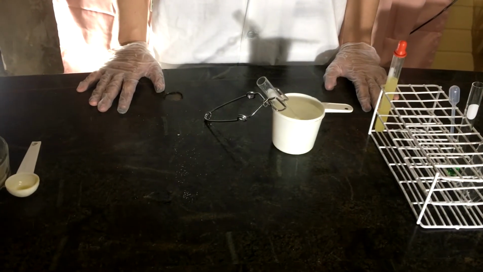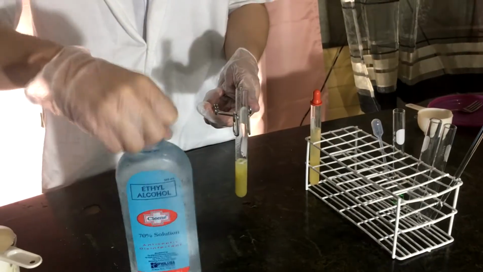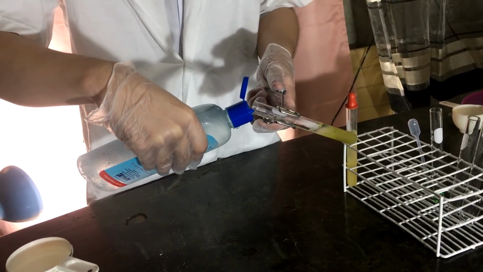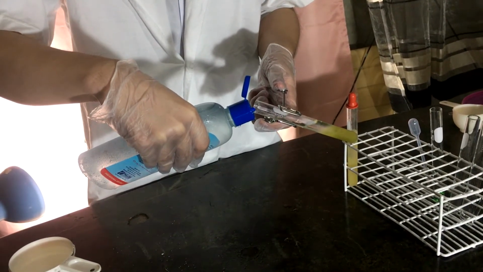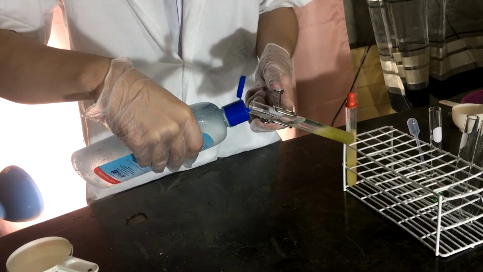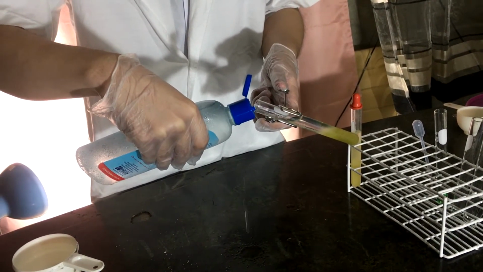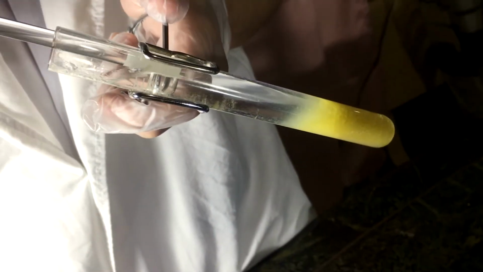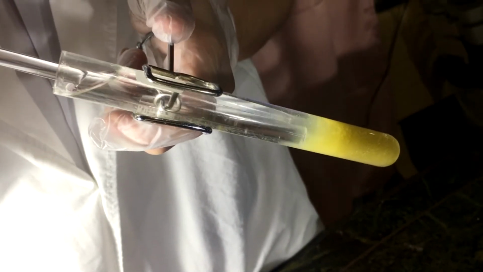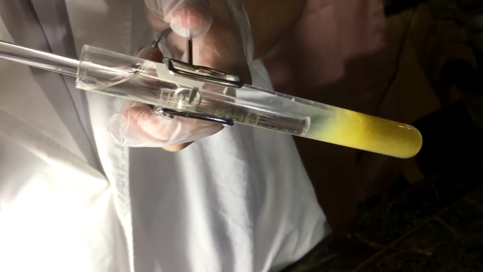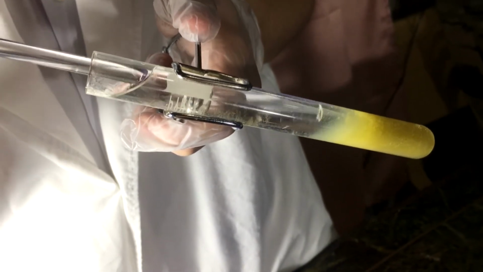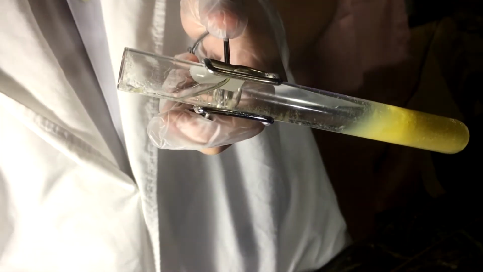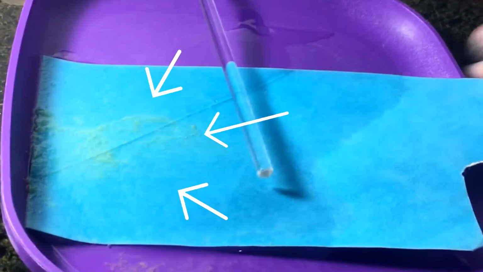Last but not the very least, add in cold 70 to 90% rubbing alcohol by tilting the tube down the side of the tube slowly so that it forms a layer on top of the fruit mixture. Pour until you have almost the same amount of alcohol as the blended fruit. And that's about it. DNA will rise from the soupy solution of the fruit to the alcohol layer, and all you have to do now is use a stick to spool or take out the DNA strand slowly.